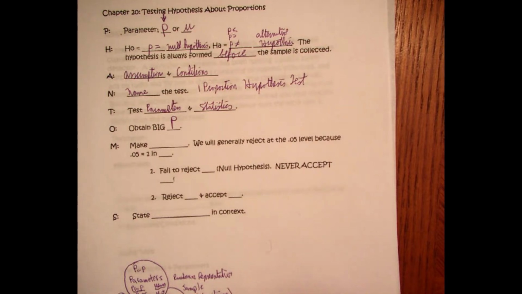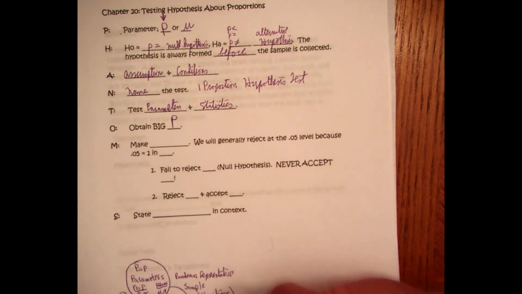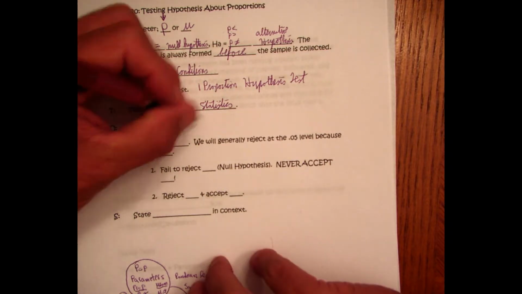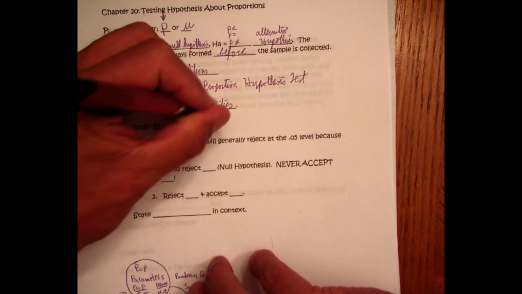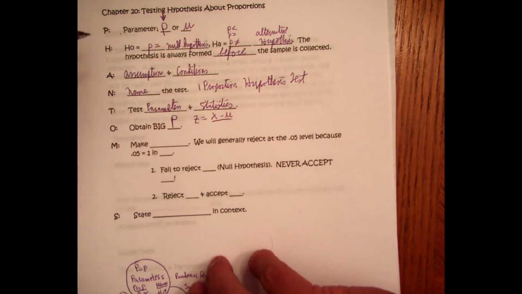Now in order to obtain big P, here's what you got to remember. Back in chapter 6, when we used normal models, we learned how to do something called a z-score. And z equals some number minus the mean over the standard deviation.